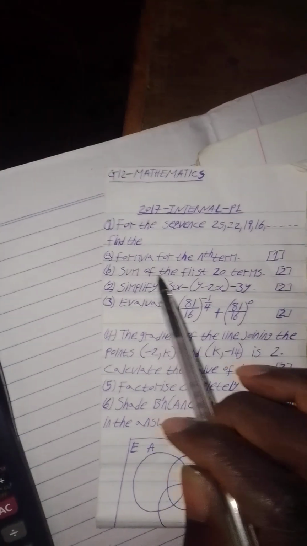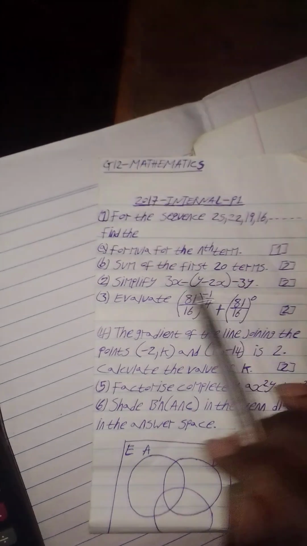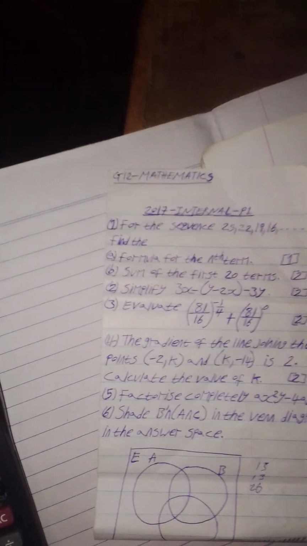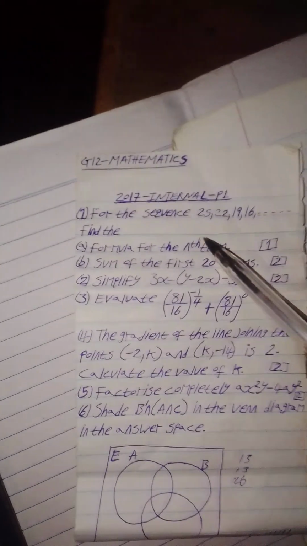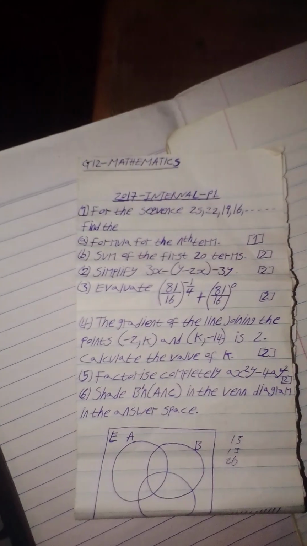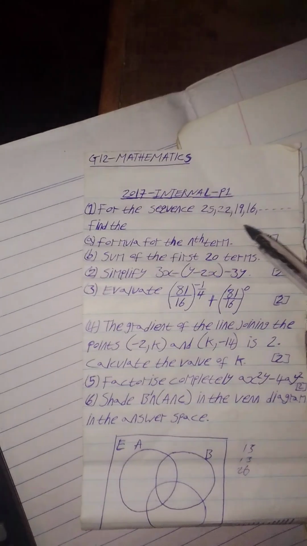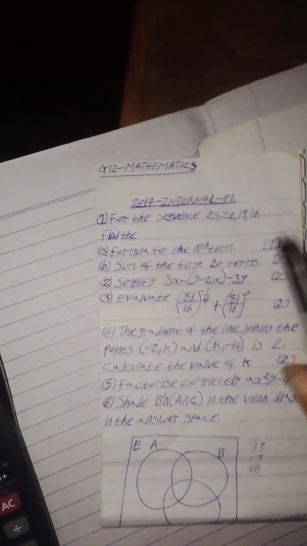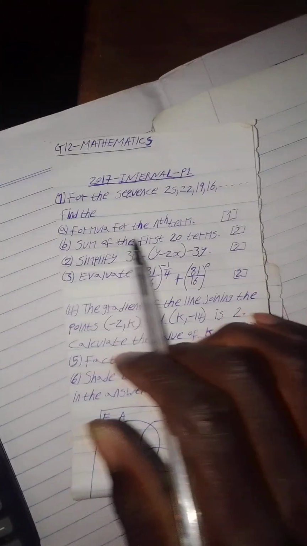Then B, they have said sum of the first 20 terms. So now this question, it's arithmetic progression. It only comes in maths paper 1. They want us to find the formula for the nth term.